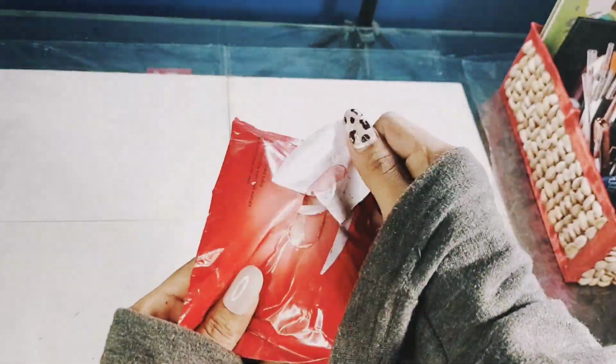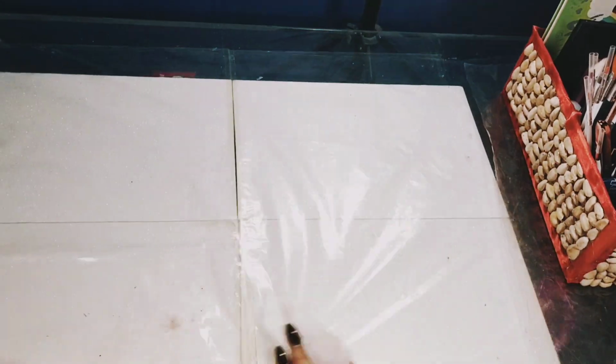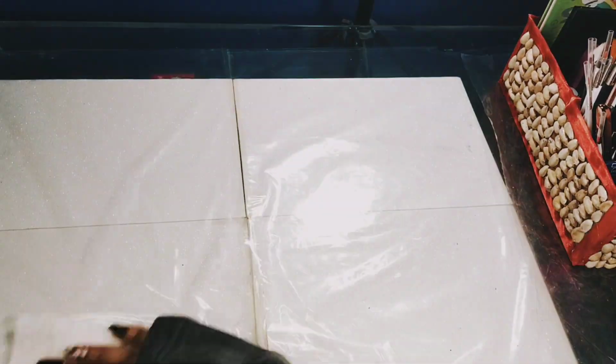Clean your vanity. Once your vanity is clear, clean it thoroughly with a disinfectant wipe or spray. This will help get rid of any dust or bacteria that may have accumulated on it.